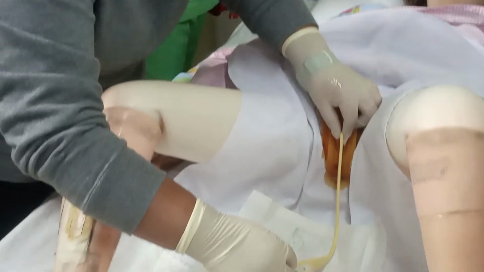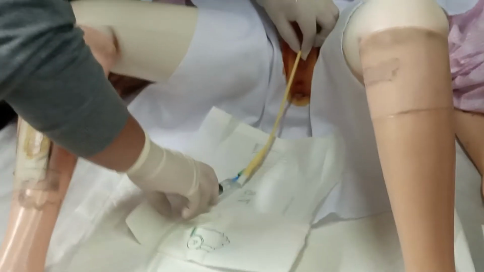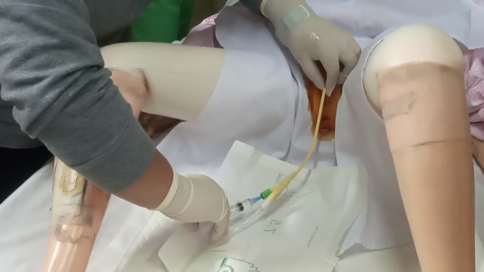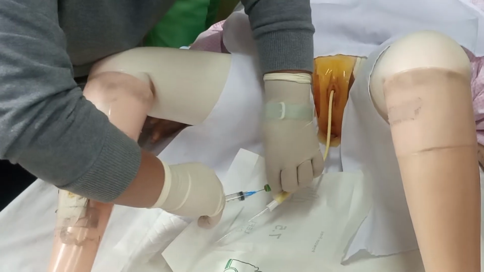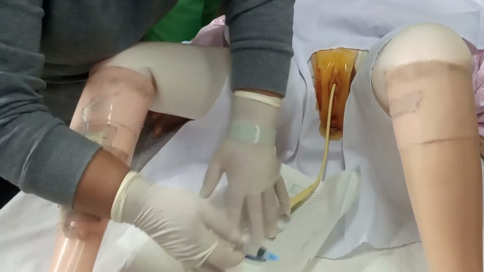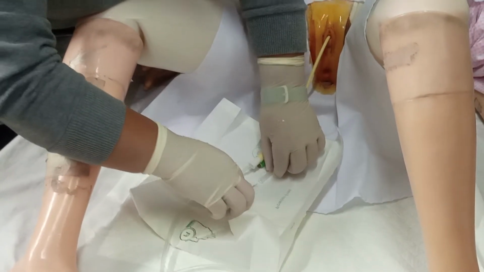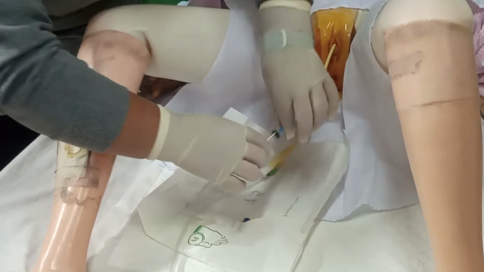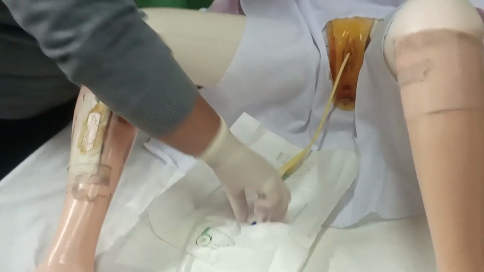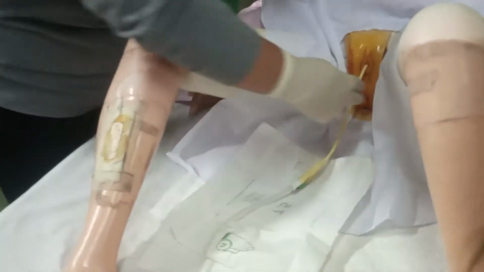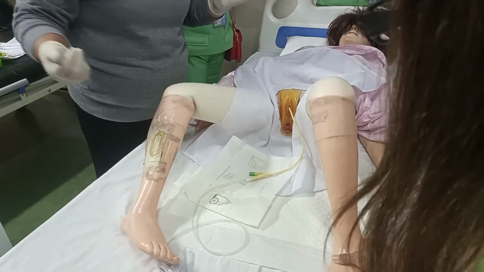May nakita ka ng ihi. Then, insert at least 2 inches more. And then, you are now going to push the water. And then you're now going to remove. Okay? So, please do the fishing. Sa side kayo mag-takip. Okay? Then, lagay mo dyan para hindi madisgrasya si patient. Now, i-try mong hugutin. Okay, positive.